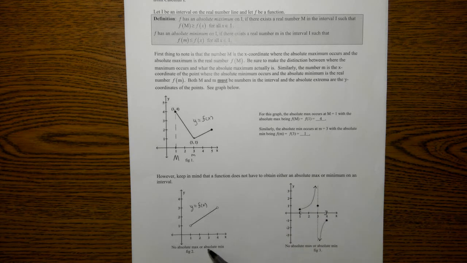On the second figure, the problem here was that the function is clearly continuous on the interval. However, the interval is an open interval. It doesn't include the endpoints. It's got to include both endpoints for it to be considered a closed interval. So the extreme value theorem doesn't apply here. So we're not guaranteed. You could have an absolute max and an absolute min. You might have one or the other, but you're not guaranteed to have either.